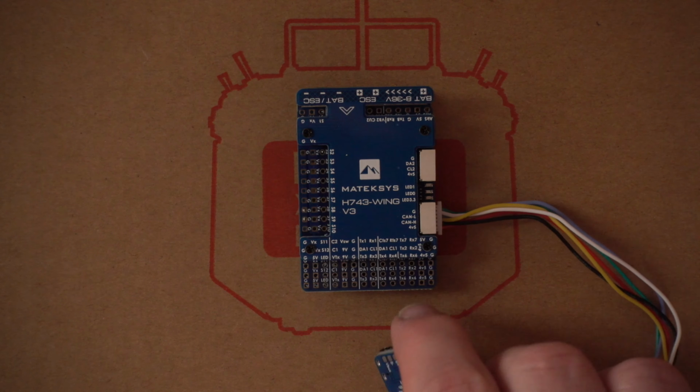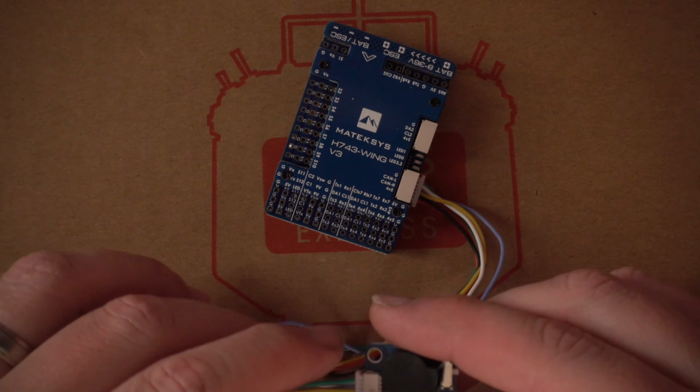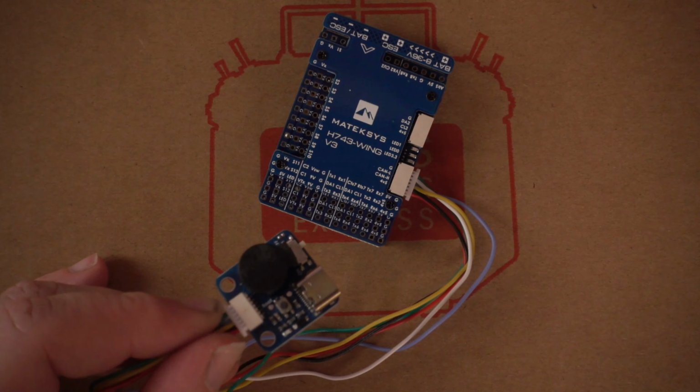But what we're going to do is actually now get iNav working on this flight controller. So what we need to do is plug in our USB cable.